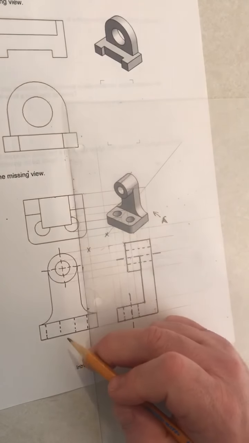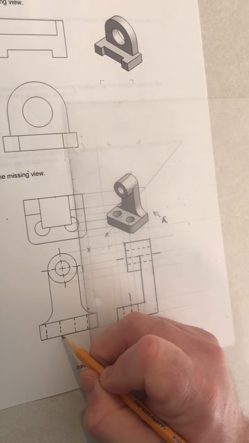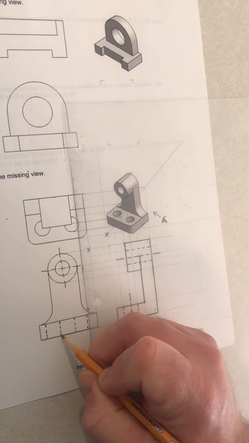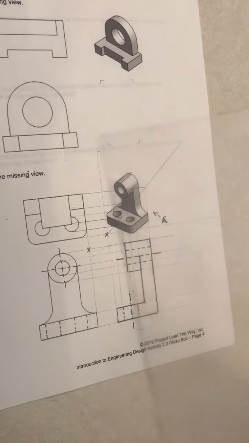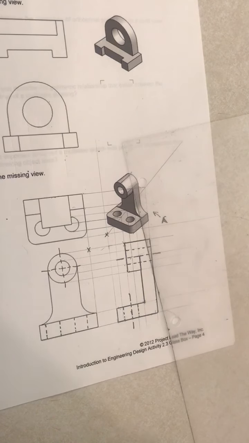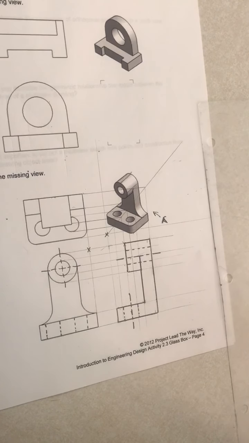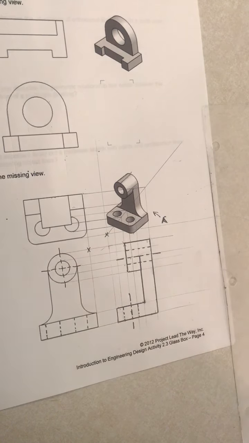Notice I just messed up, so remember you've got to keep your lines touching on those hidden lines. So, all right, that is how we solve drawing 5. So you've got these there.